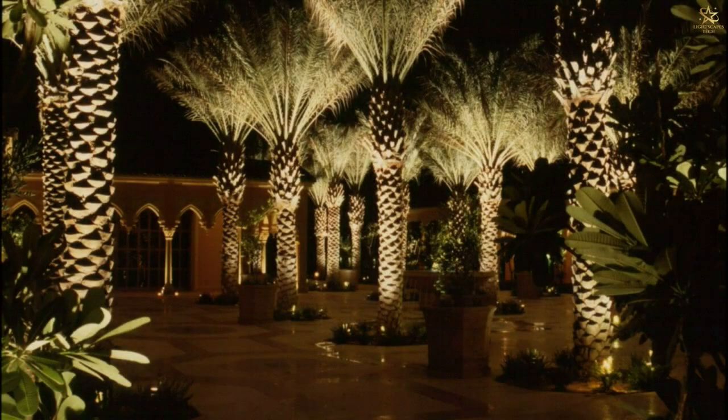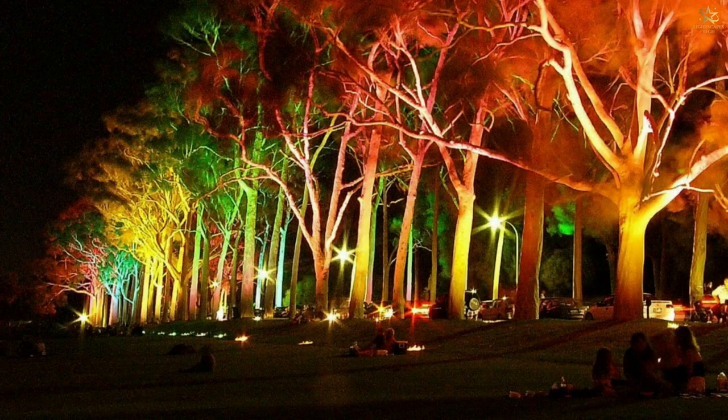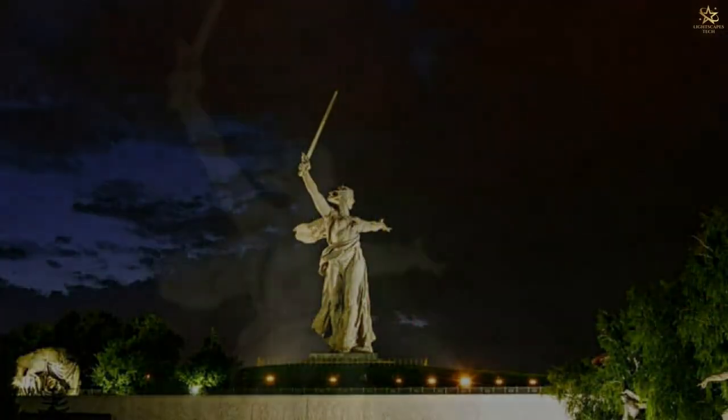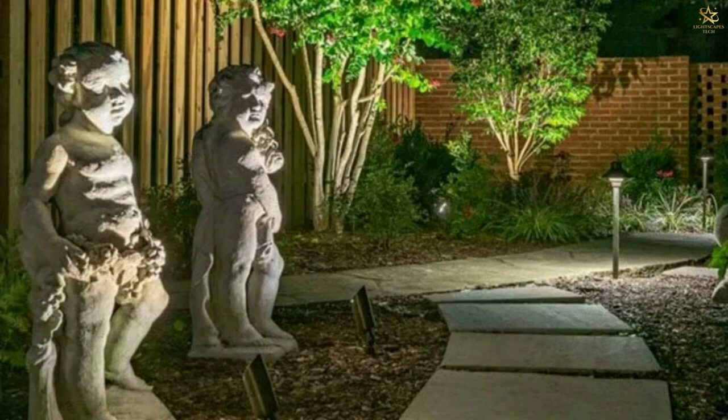Uplighting can make your trees come alive at night, casting enchanting shadows and creating a canopy of light. Using properly placed uplights, you can draw attention to exterior art pieces or focal points in your landscape design.